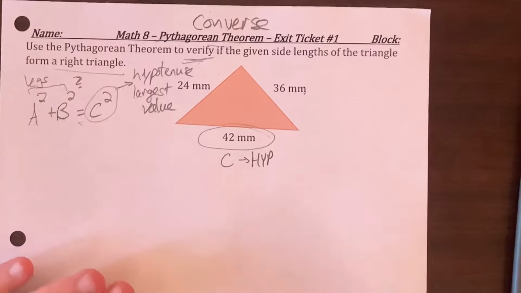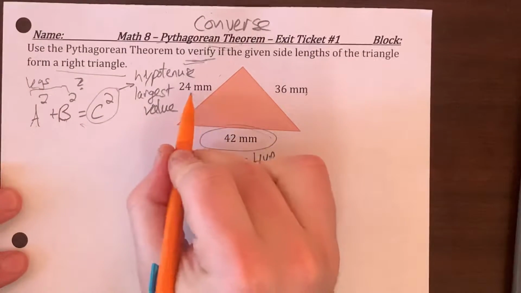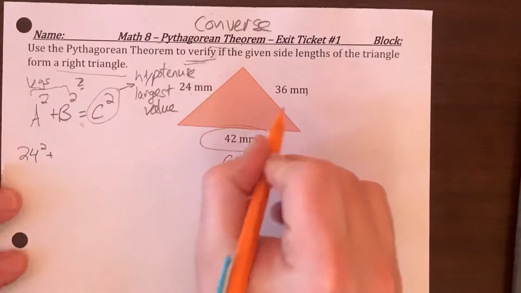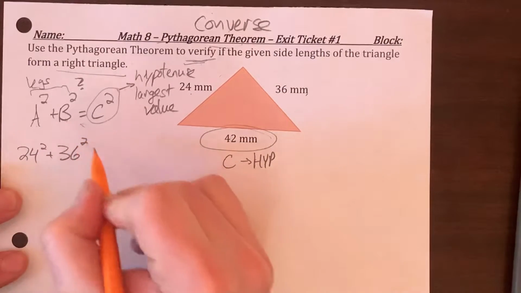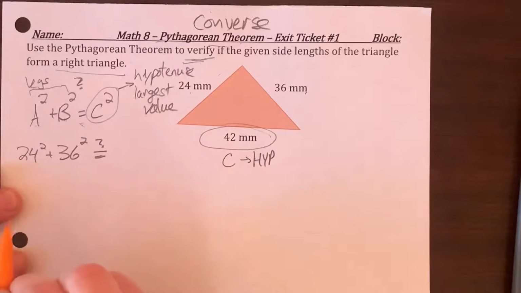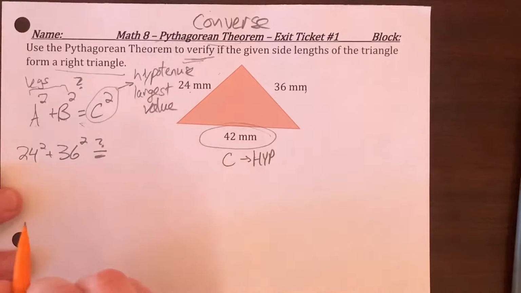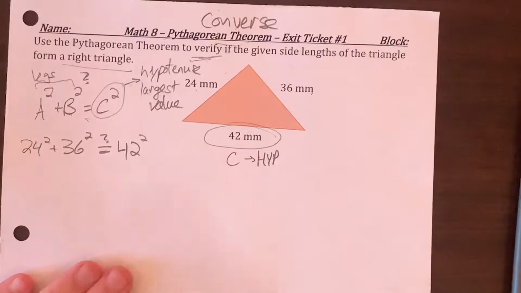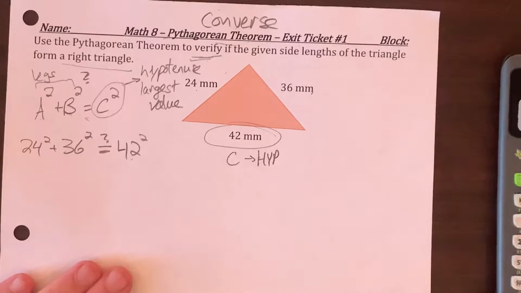So then I can plug in my values that I do know. I'm going to have 24 squared plus 36 squared. We're asking, is this equal to 42 squared? So I'm going to have that question mark there. Again, make sure you're plugging in those values carefully. We said 42 is going to be our hypotenuse for this possible right triangle.